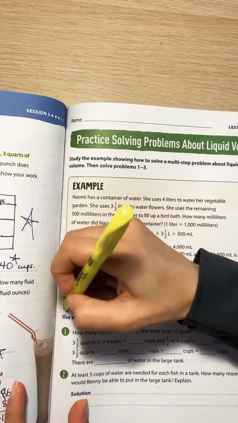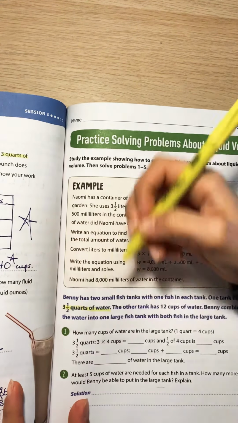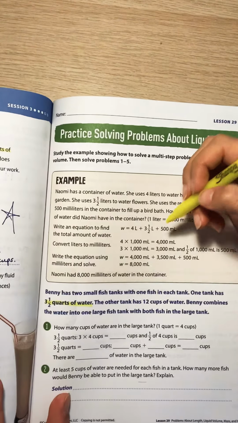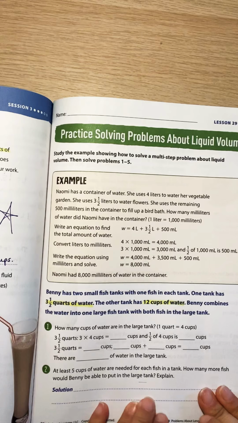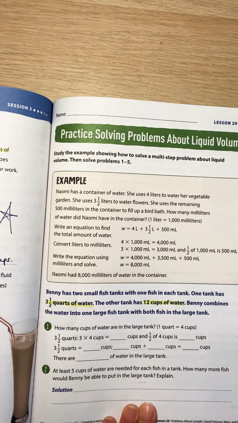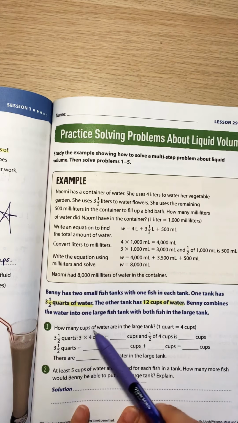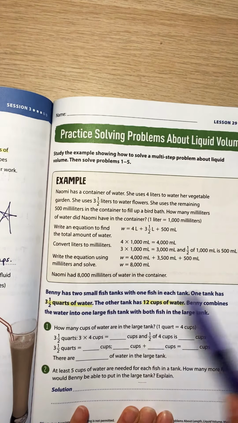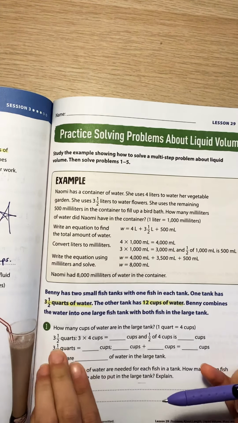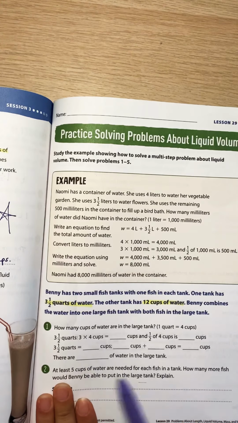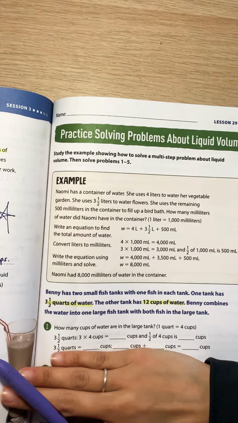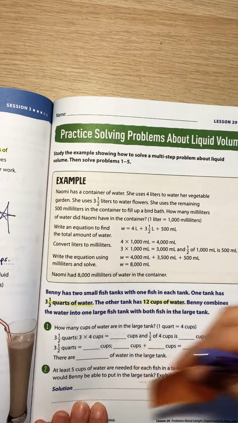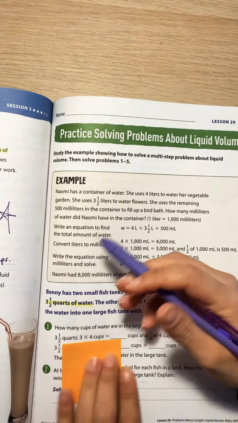So first tank has 3.5 quarts of water. Second tank has 12 cups of water. And then he puts it all into 1 big tank with both fish. And hopefully the fish like each other. So how many cups of water are in the large tank? So both together. So I need to convert. So this kind of looks like a mess, but if you just look at it 1 line at a time, we can handle it. I use my sticky note to kind of try and separate it out a little.